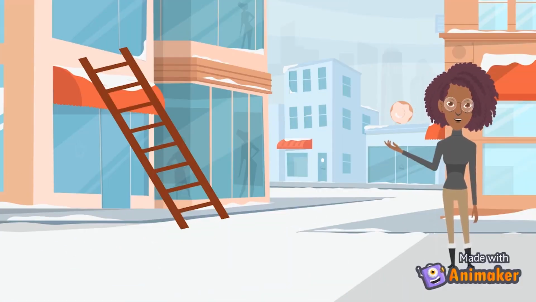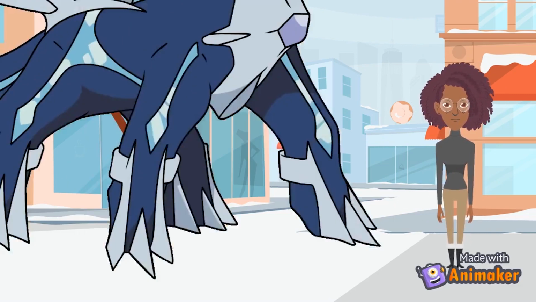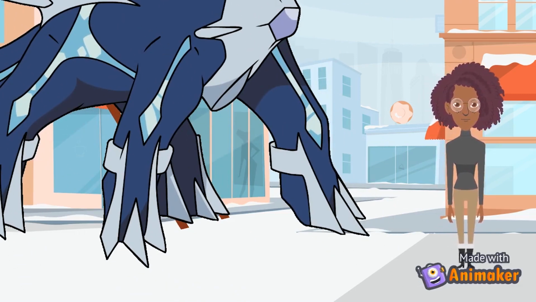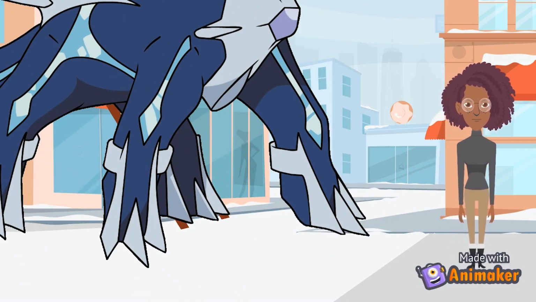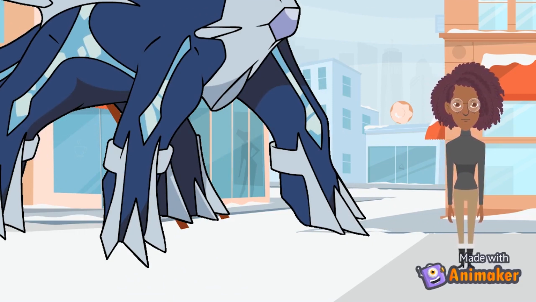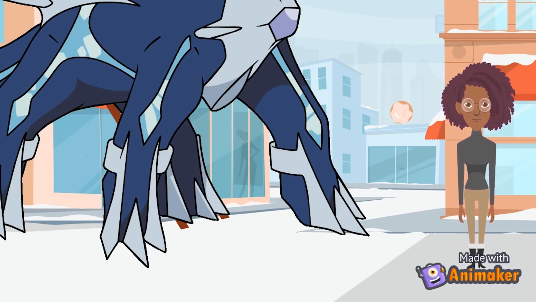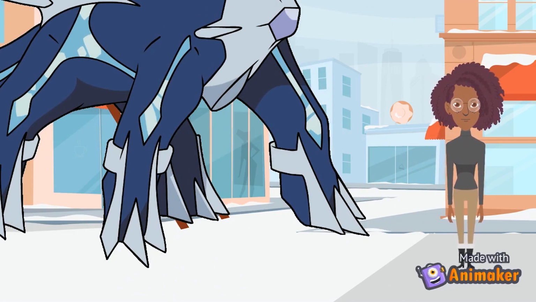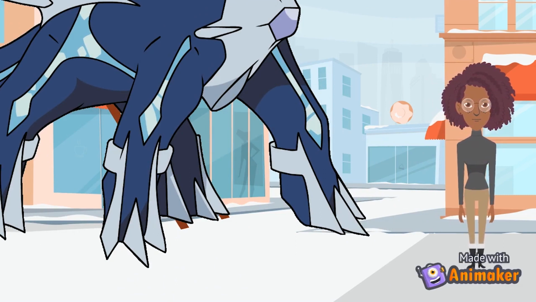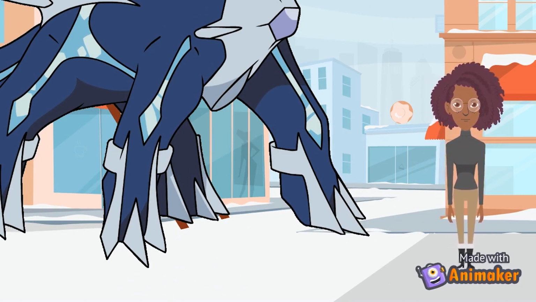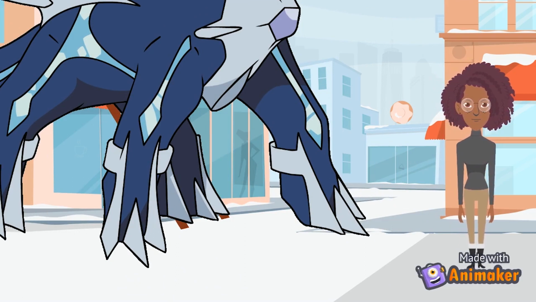So, this first problem involves a ladder that's falling down a wall. As you can see, this 10.5-meter ladder is leaning against the wall of this building. The base of the ladder is sliding away from the wall at a rate of 3 meters per second. The question is, how fast is the top of the ladder moving down the wall when the base of the ladder is 7 meters away from the wall?